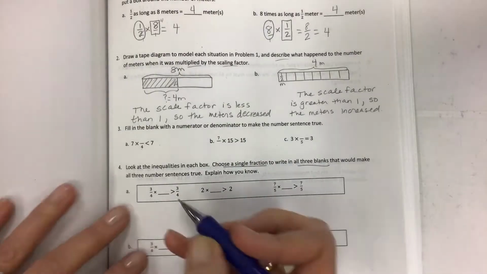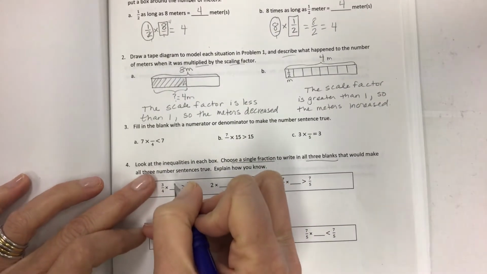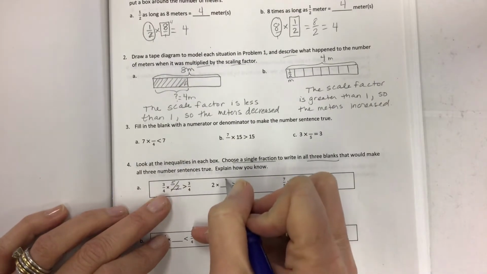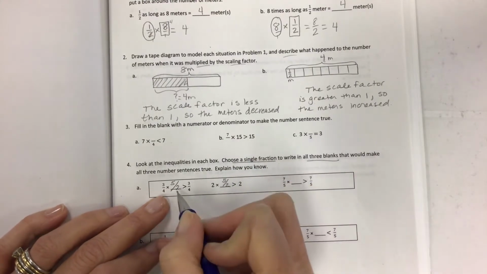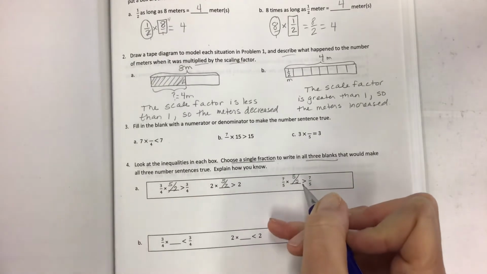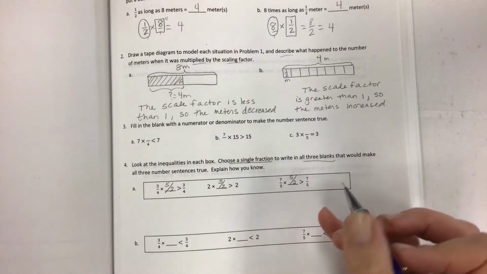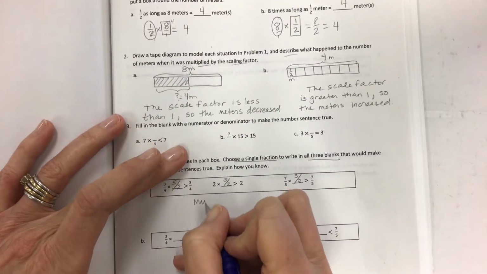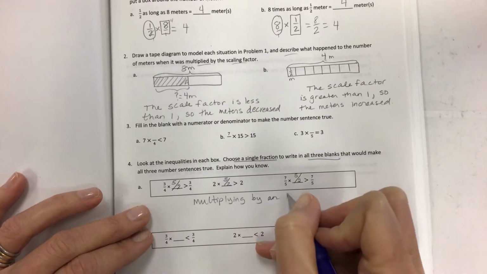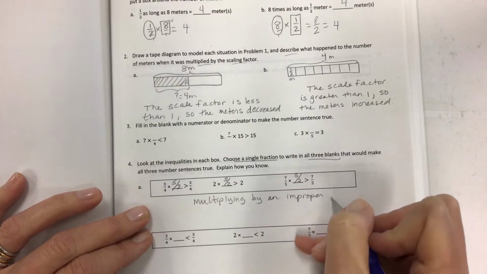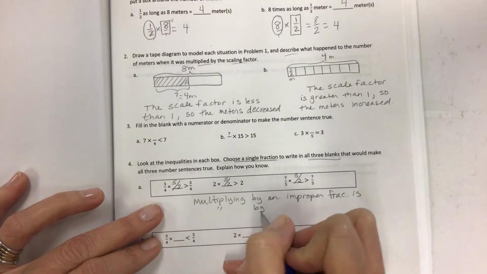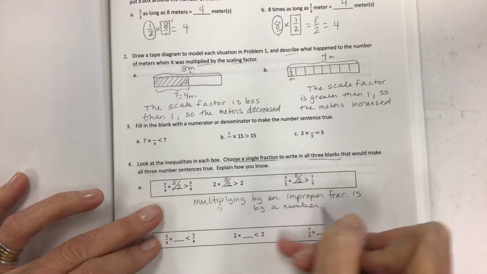And so usually in class we throw different things out and we work them all out, but for time, I'm just going to put in this, let's say 5/2, and that would be an improper fraction, would give me greater than 1, and greater than 1, which would make this work out, and greater than 1, which would make that all work out nice. And explain how I know, because multiplying by an improper fraction is multiplying by a number greater than 1.